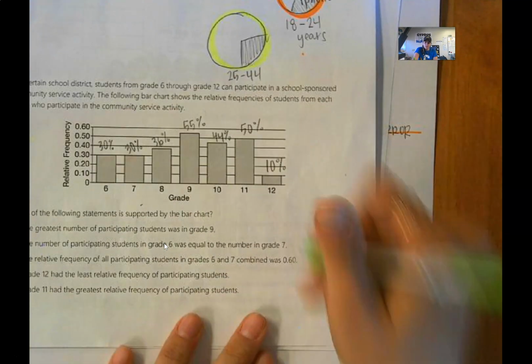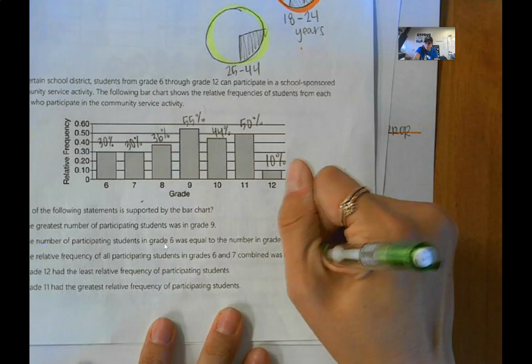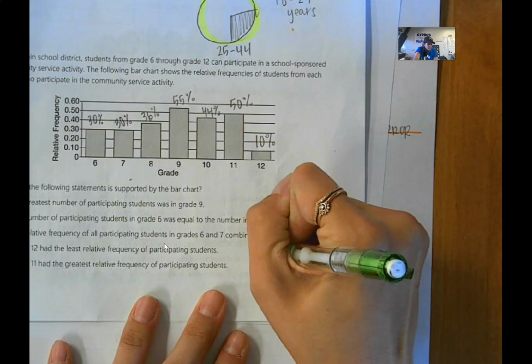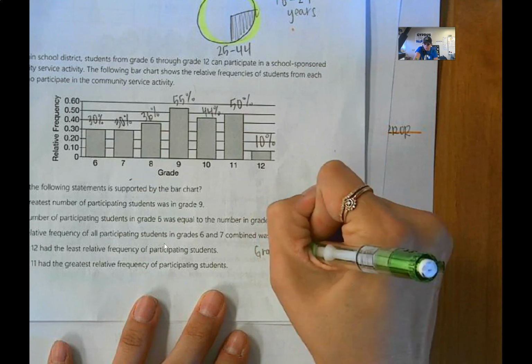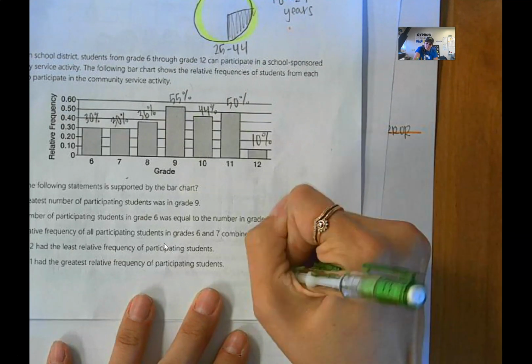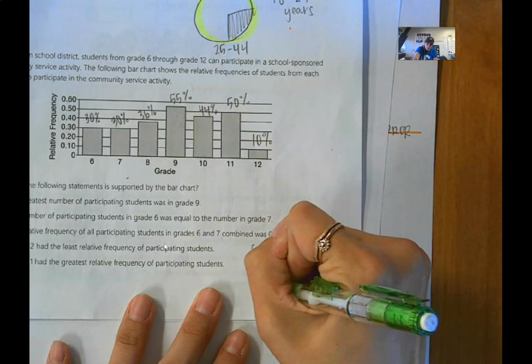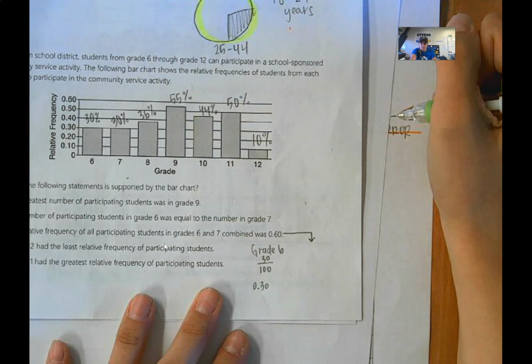So I'm actually going to write this in as an example, and I'm going to use easy numbers. So let's say that grade 6 has 100 kids in it and 30 of them participated. That would equal a 30% participation rate.